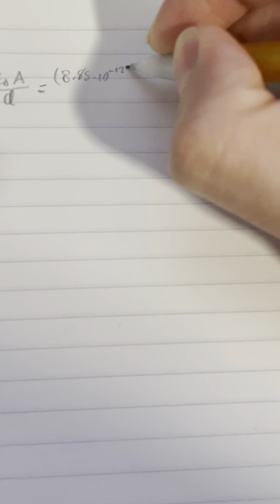And that constant is 8.85 times 10 to the negative 12th, times 2.25 over that distance apart. Actually, that's in millimeters, so let's just say 0.0027.